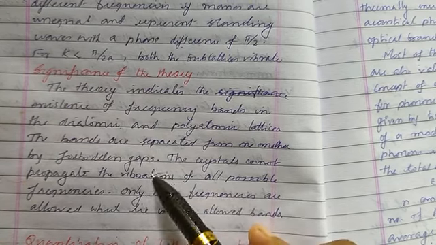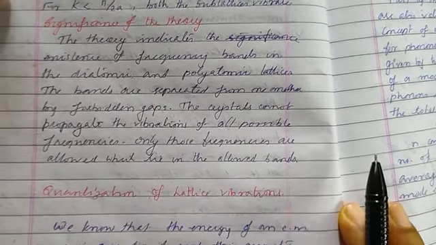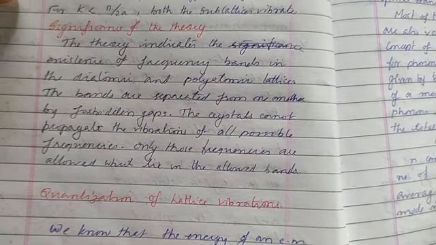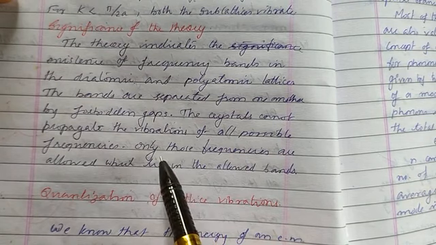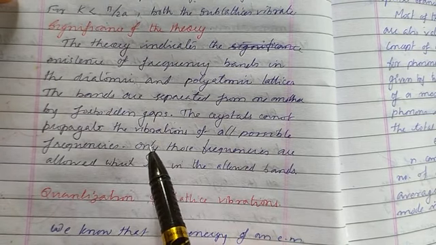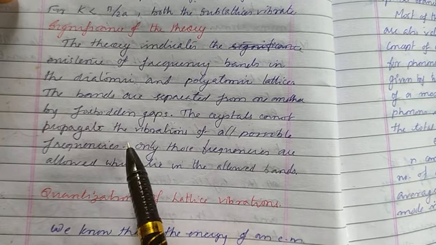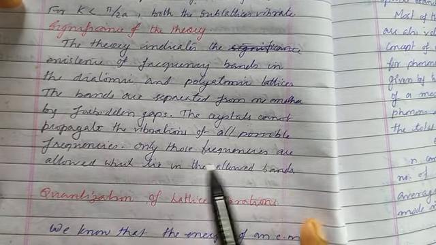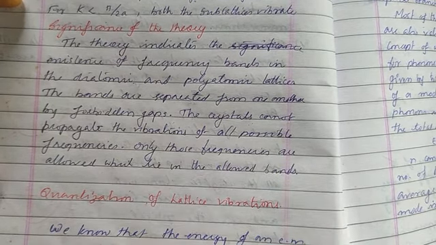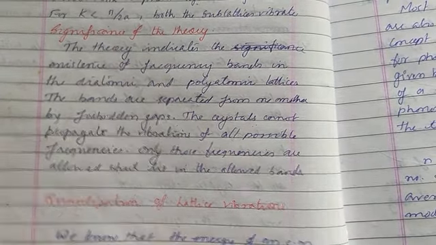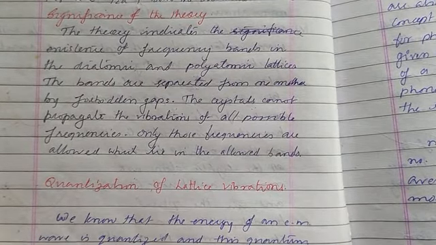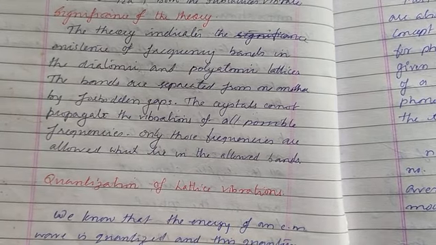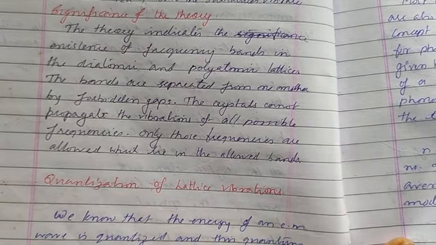And the bands are separated from one another by forbidden gaps. So there is the appearance of forbidden gaps. And the crystals cannot propagate the vibrations of all possible frequencies. Only those frequencies are allowed which lie in the allowed bands. So these are the features or significance of this theory. Okay, these are all about the one-dimensional diatomic lattice vibrations. Okay.